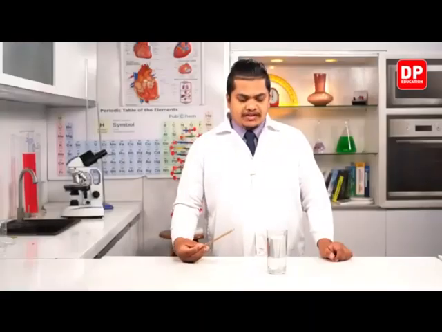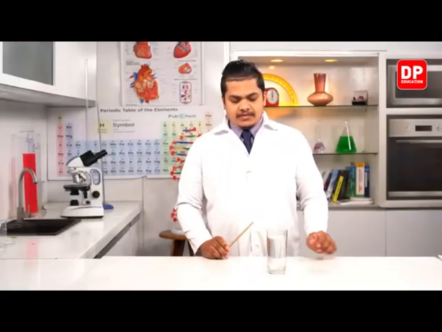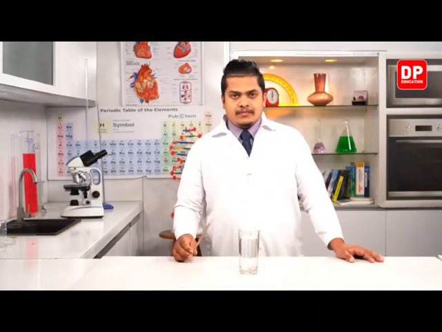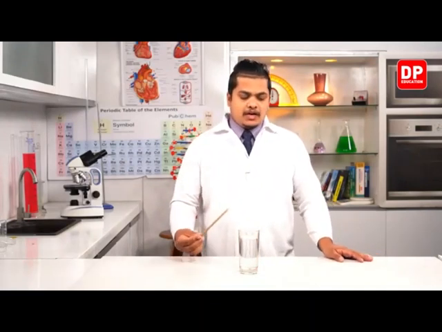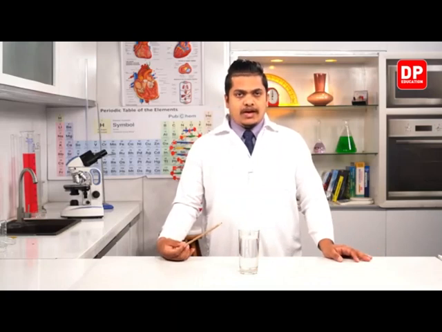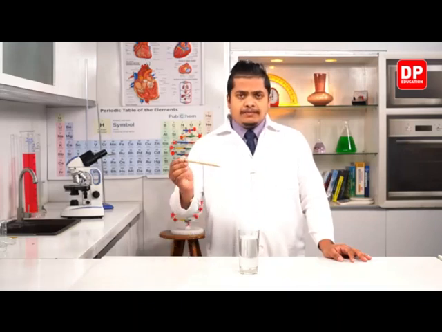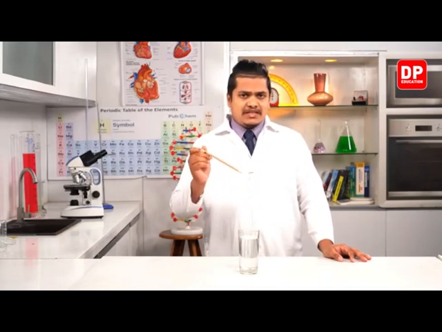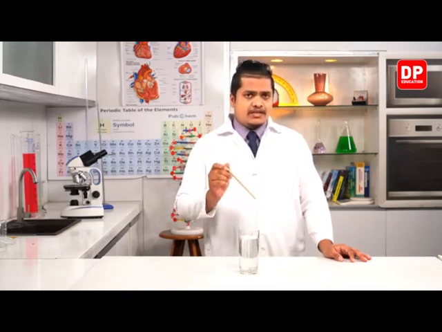So my dear children, within this activity I have a pencil with me. This is the water container. What I'm going to do here is insert the pencil into this water container and we are going to observe whether there is any deviation between the part of the pencil which has been inserted into the water and the rest of the pencil.